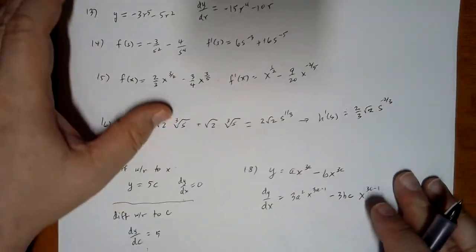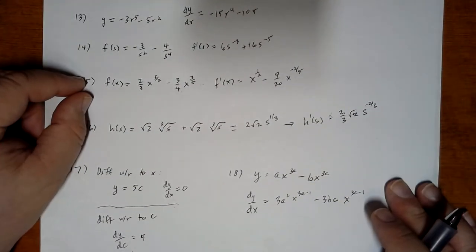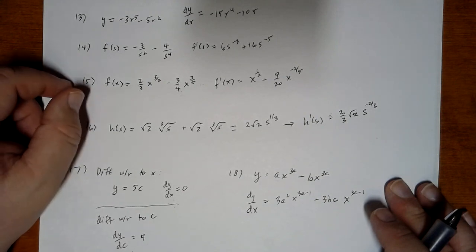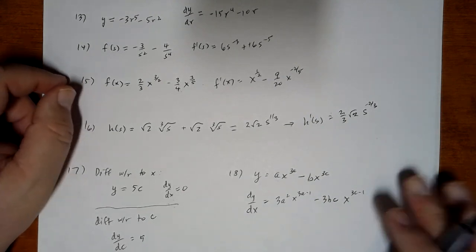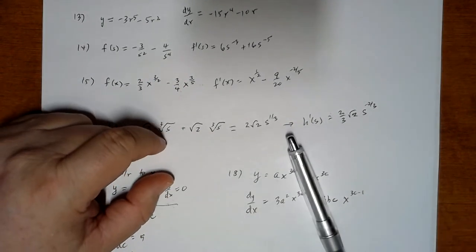Excellent. Very good. So this is just a set of drill problems for 3.1. We may do a few more, or I may save them for the next section and then put a few of these in on top of that. All right. See you then.